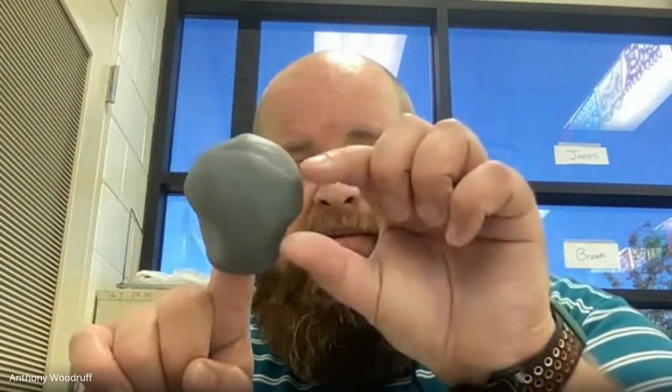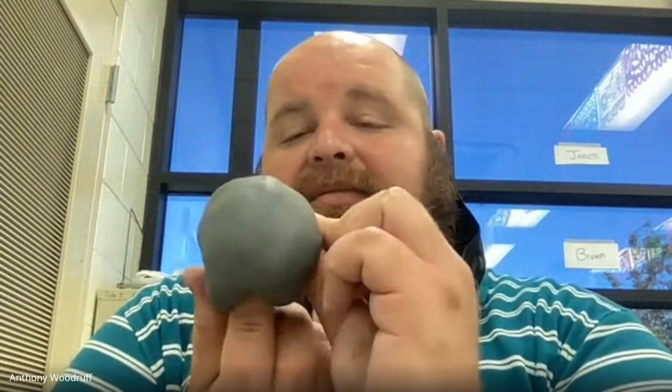Next thing I'm going to do, I'm going to pinch these sides a little bit to kind of give me some bigger cheekbones. I'm just pinching them a little like that. So my skull shape, that's what I've got so far.